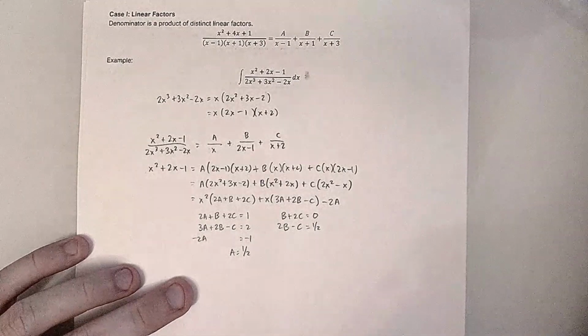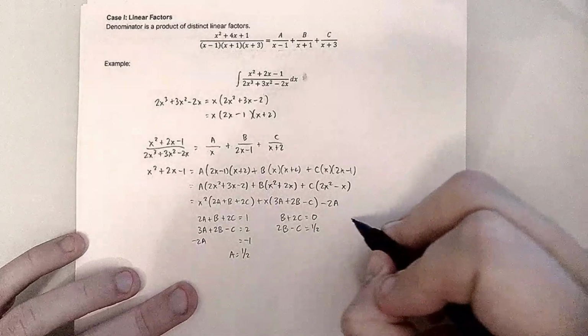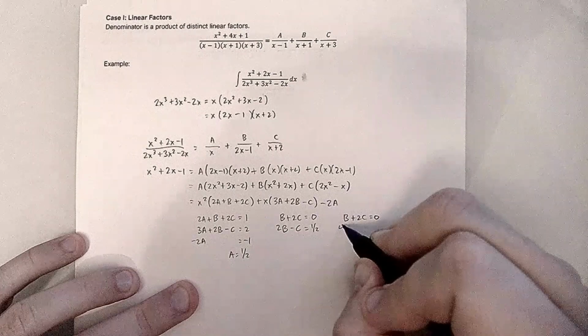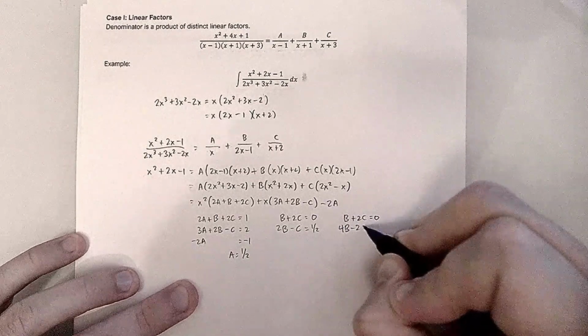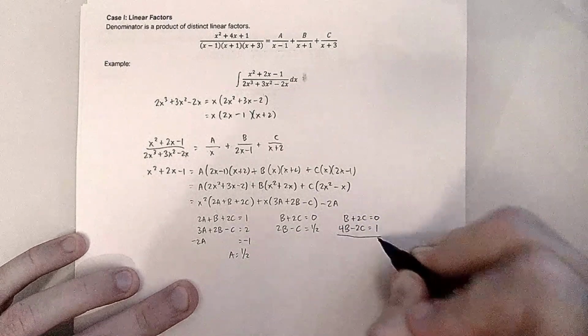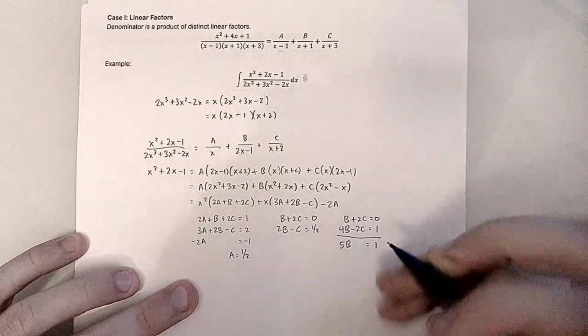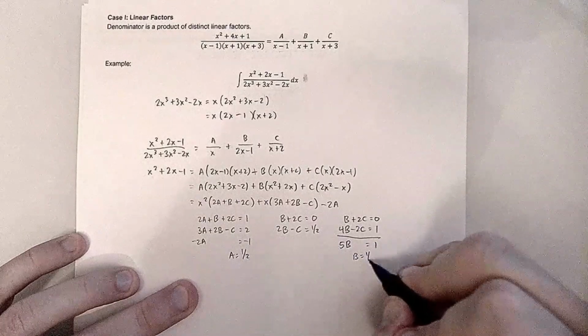Well, to eliminate c, we're going to multiply the second equation by 2, giving us 4b minus 2c is equal to 1. Add those together, we get 5b is equal to 1. b is equal to 1/5.